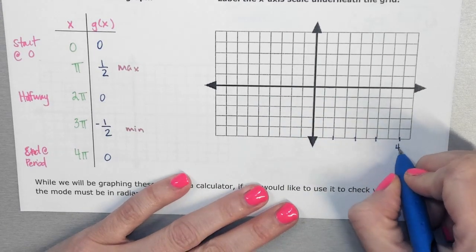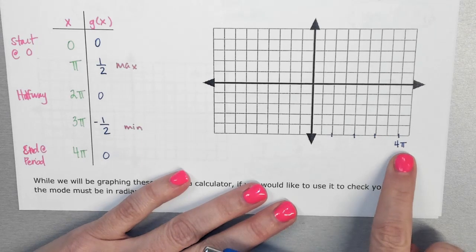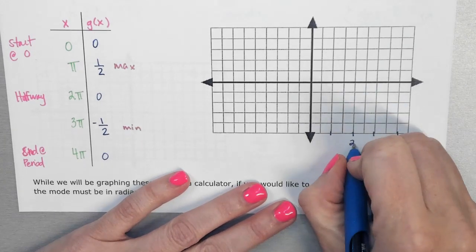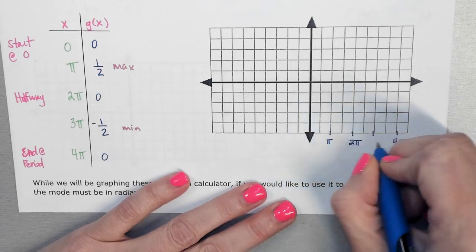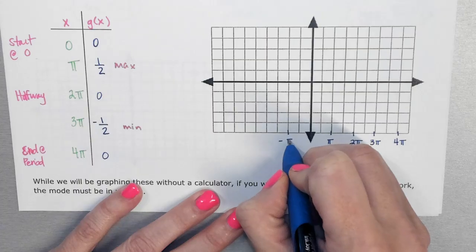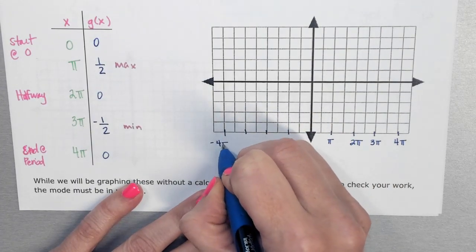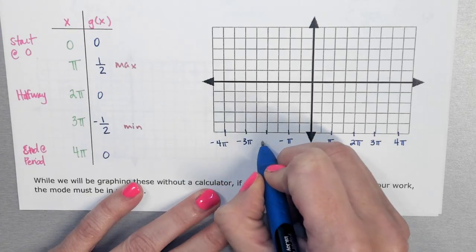So if we want to go out to 4 pi, we can span that out there. We can make this 2 pi. This would be pi. This would be 3 pi. And you don't have to label every single one on the other side, but you are welcome to.